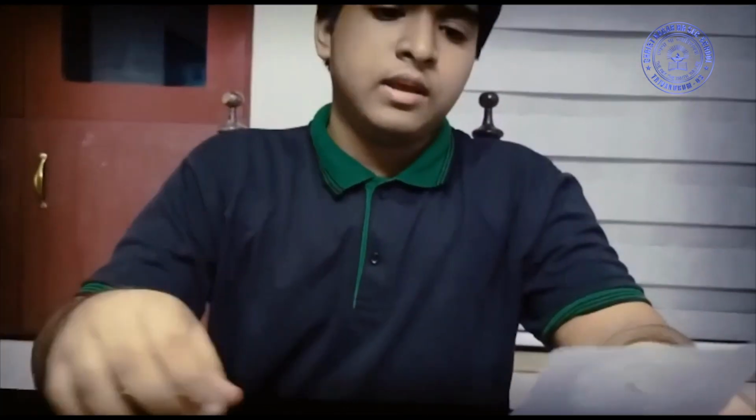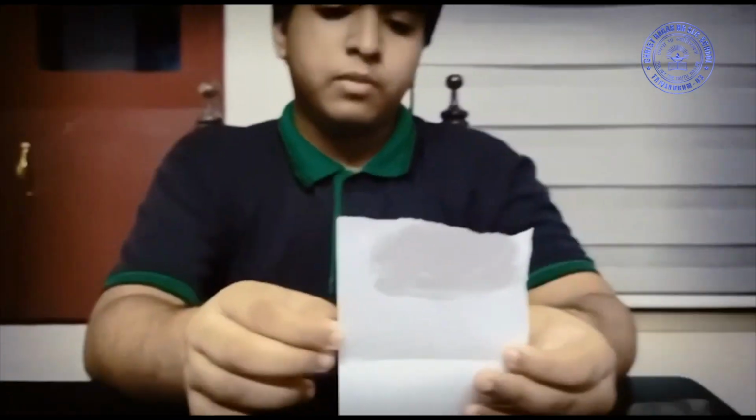This shows that when fat or oil occupies the small pores in the paper, it makes the paper translucent. This proves the fat and oil content in walnut, groundnut and butter. And this is my experiment.